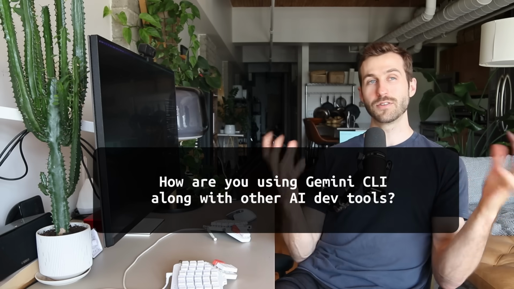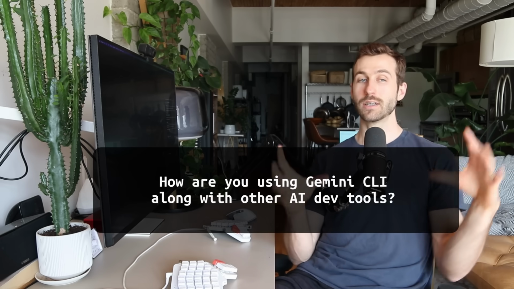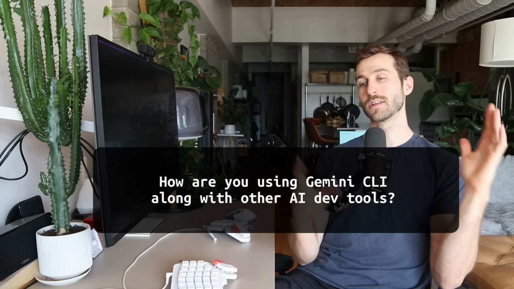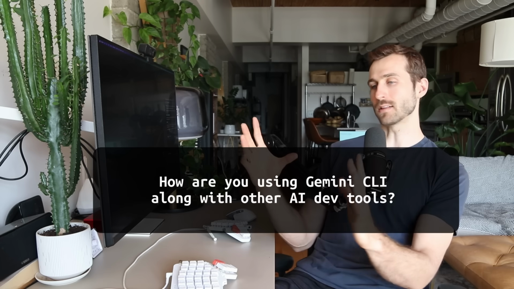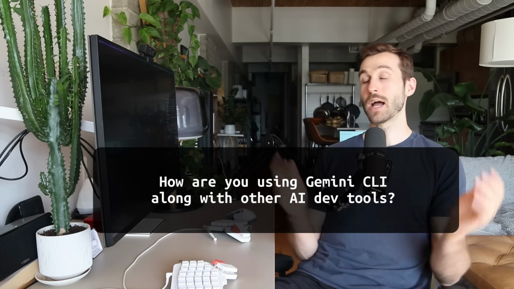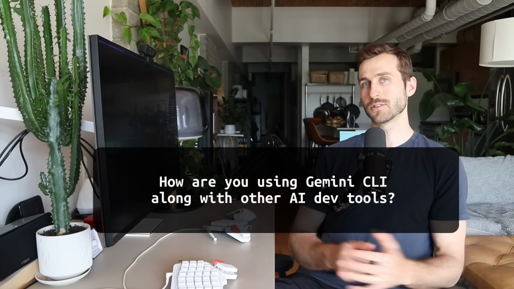For example, if you tell me that Gemini is really good at one set of tasks, but then Cursor is your go-to for this other category of work, I'd be really interested to hear what that is for you. I definitely use Cursor a lot, and for me, that's my go-to, gotta get things done, do a good job, reliable kind of model.